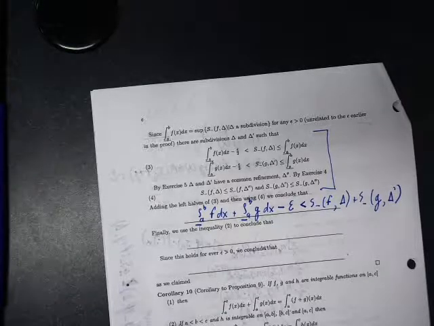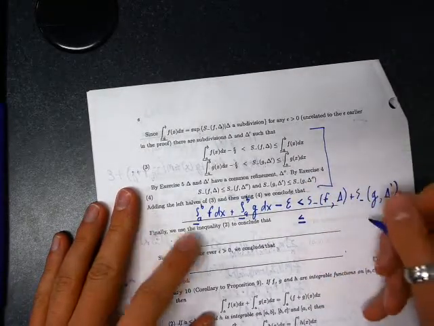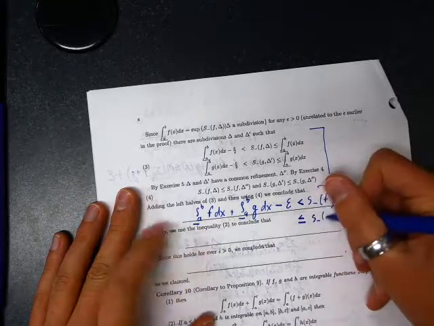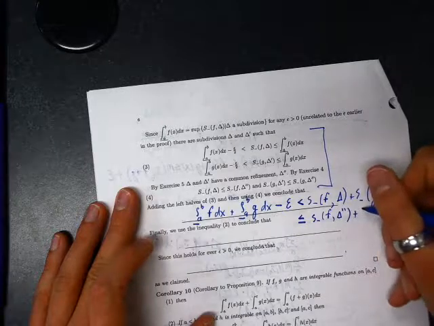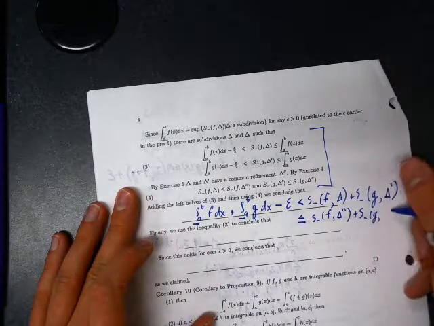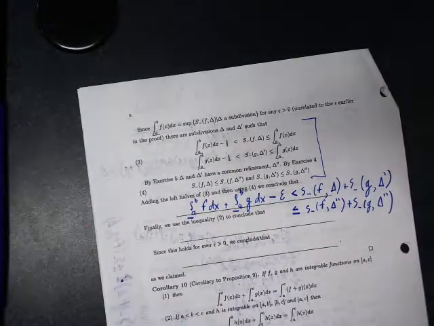But let's see, like I said, I want to replace this with a single subdivision, and I can, right? Delta double prime is that single subdivision. That is now less than or equal to s minus of f comma delta double prime plus s minus of g comma delta double prime. Do I have a result that allows me to compare a sum of two s minuses with an s minus for the sum?